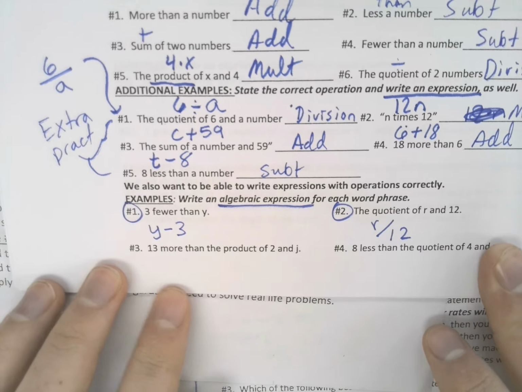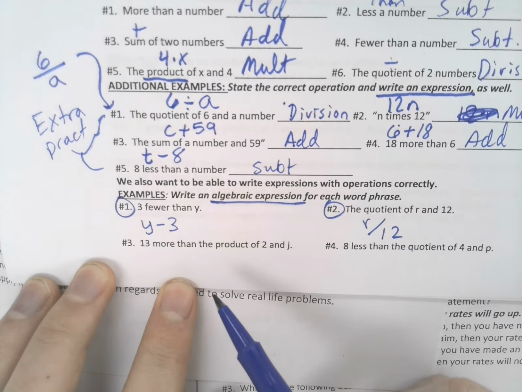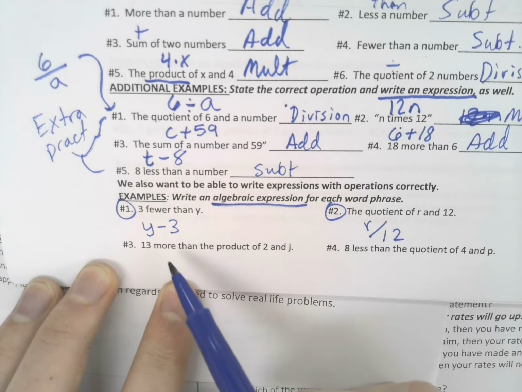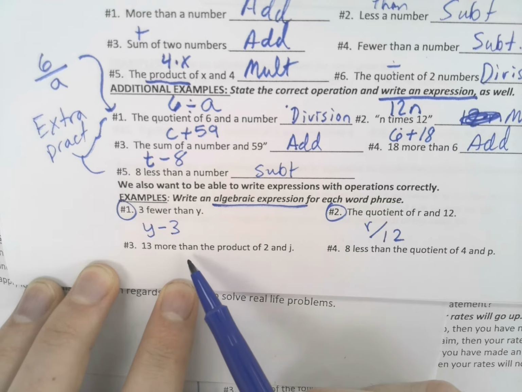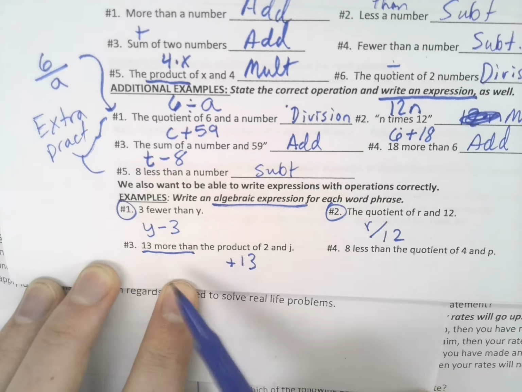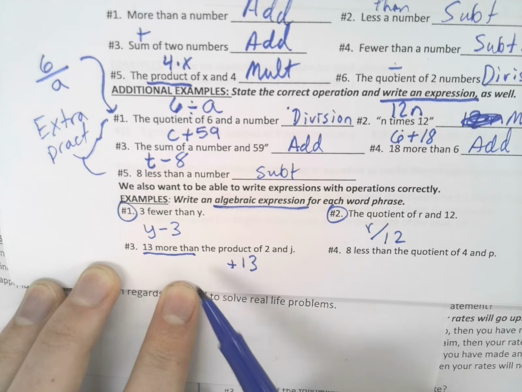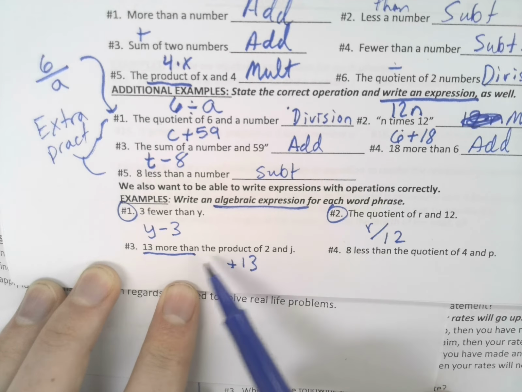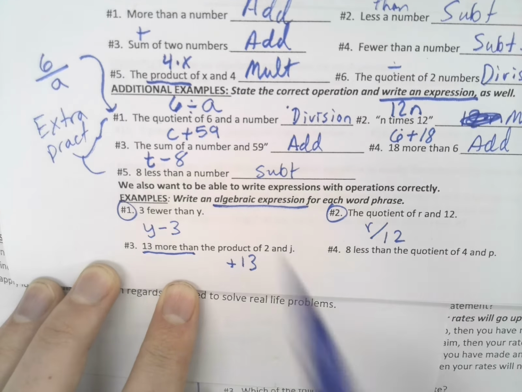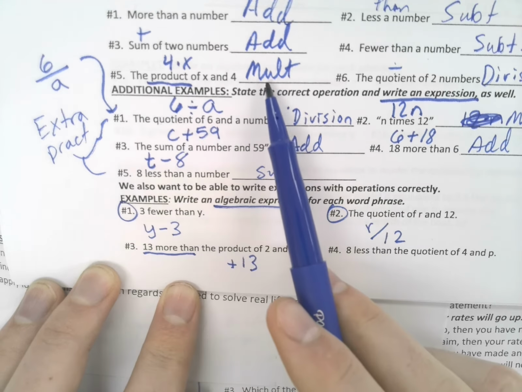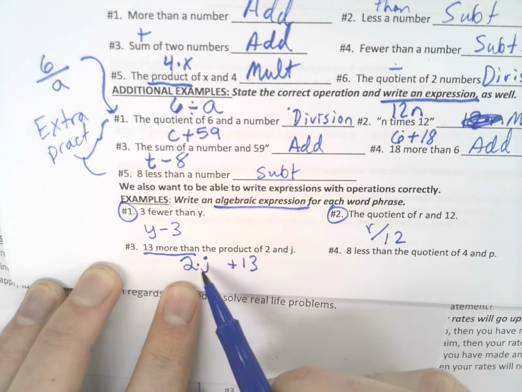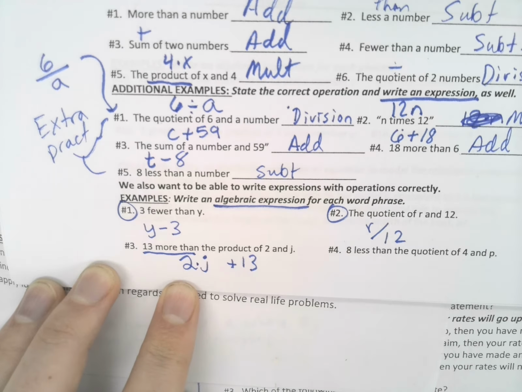And then here is where things can get a little bit tricky. We've got more than one thing going on here on numbers 3 and 4. 13 more than, okay, if we're 13 more than something, we know we're adding 13 onto an original entity. What are we adding 13 onto? 13 more than the product of 2 and j. Ooh, now product, if you remember, that means multiplication. So the product of 2 and j, we got 2 times j plus 13.